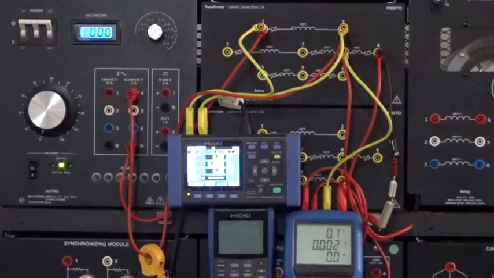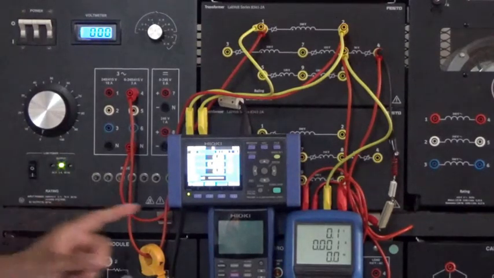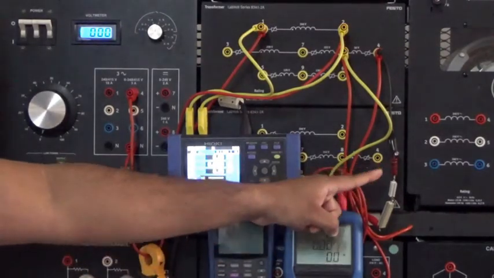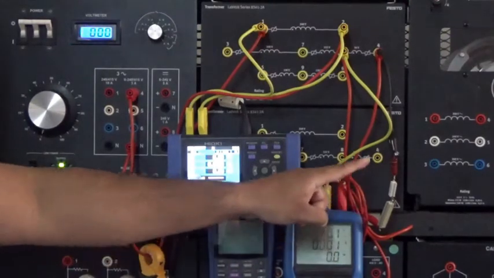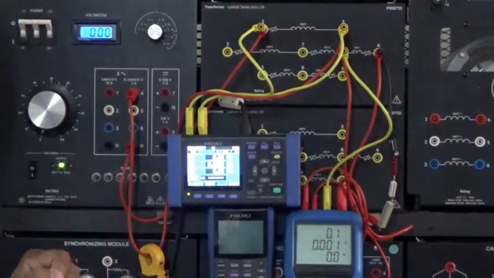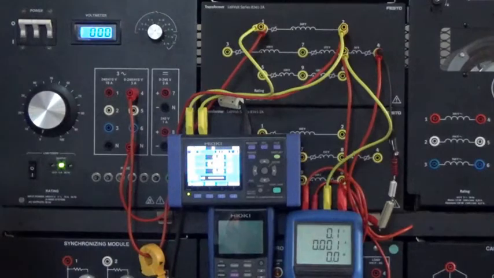So I will apply 240 volts to the primary side, and we will observe the input current, voltage and power, as well as the output current, output voltage and output power. This is the resistor which we have connected. There are a few resistors connected in series to get the accurate value of RL.